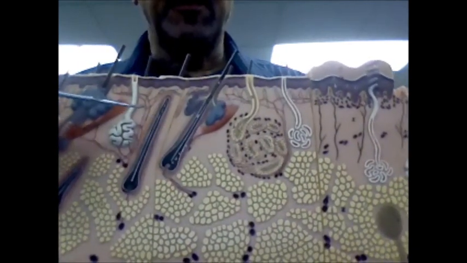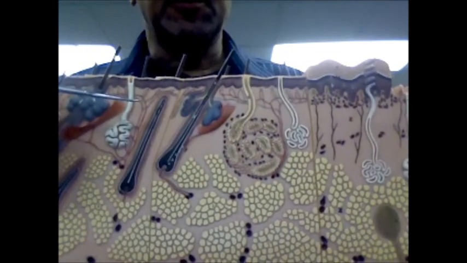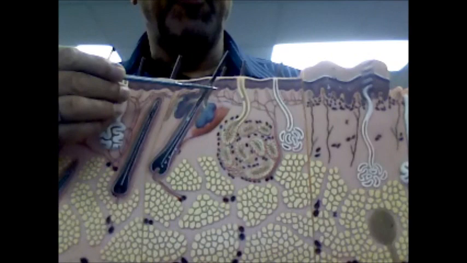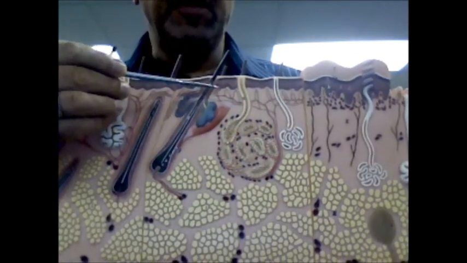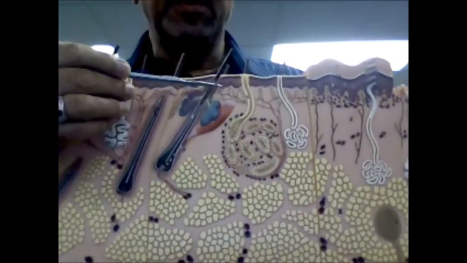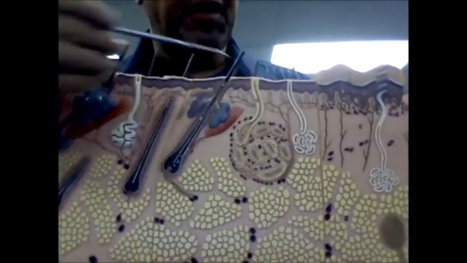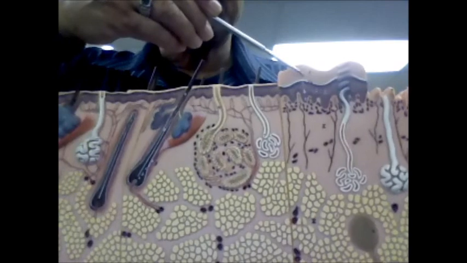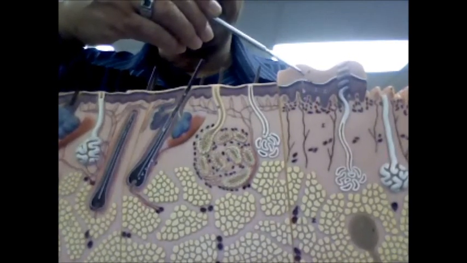In the epidermis layer, we can see the four layers of the epidermis in the armpit and in the scalp, and we can also see the five layers of the epidermis in the thick skin.